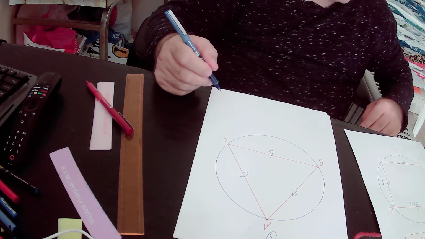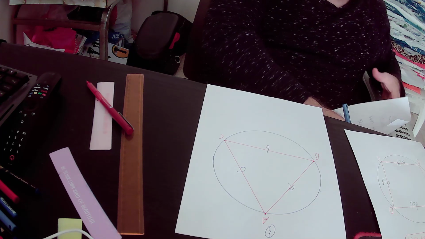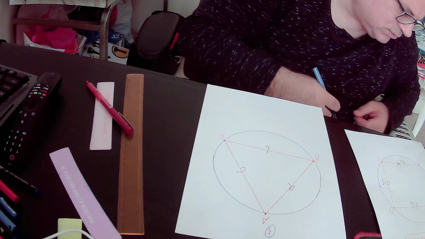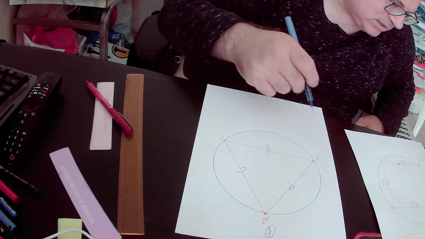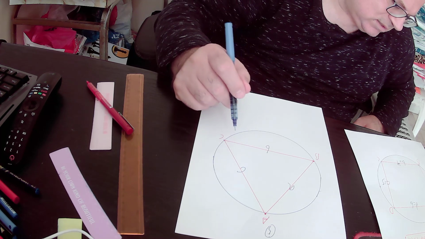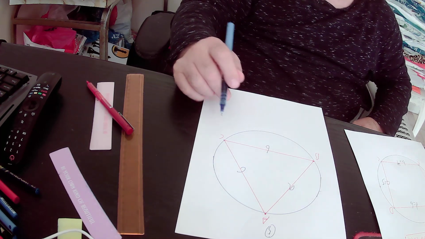Then, according to rule number 3, the radius of that circle that encloses triangle ABC equals the product of triangle ABC sides.